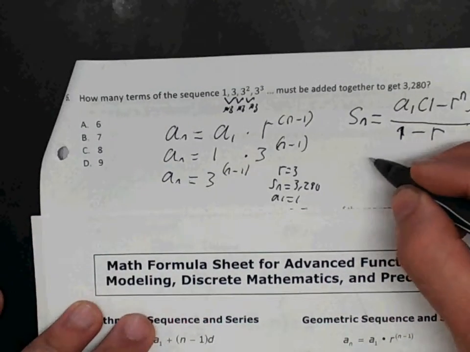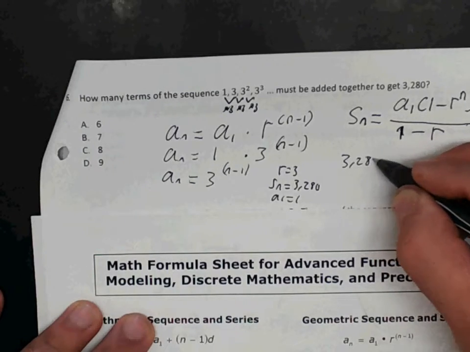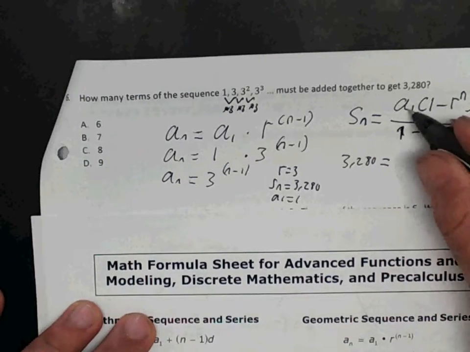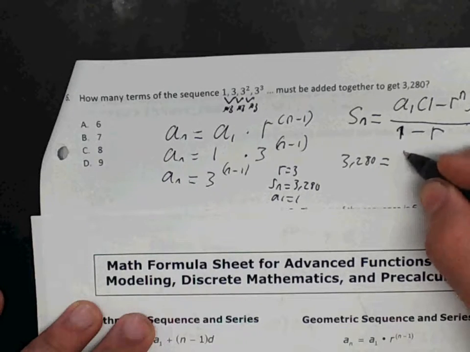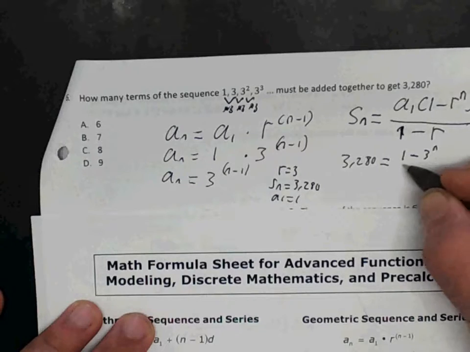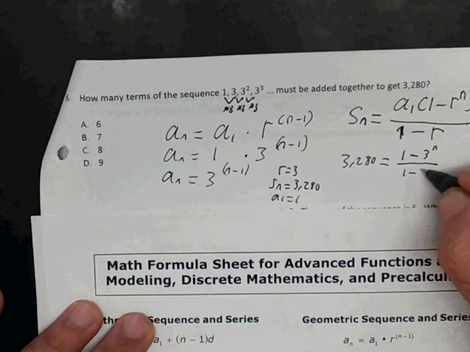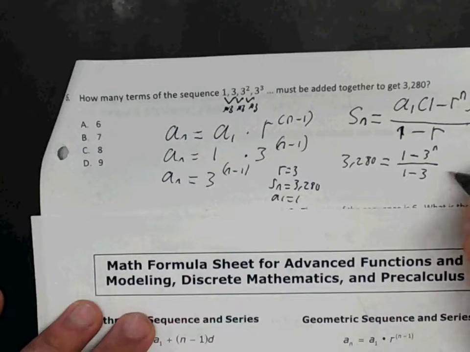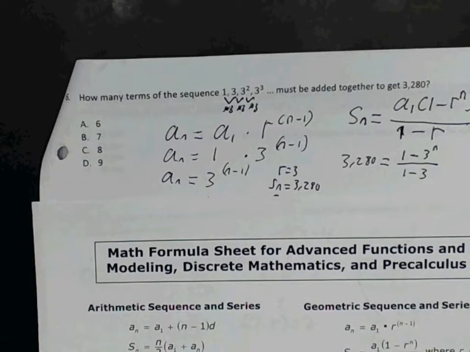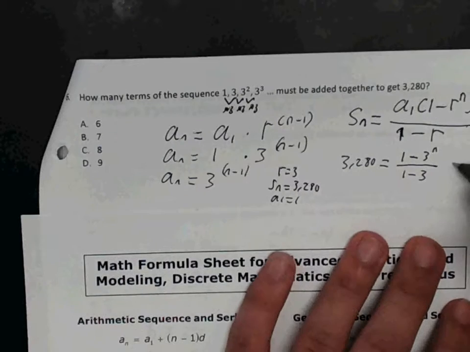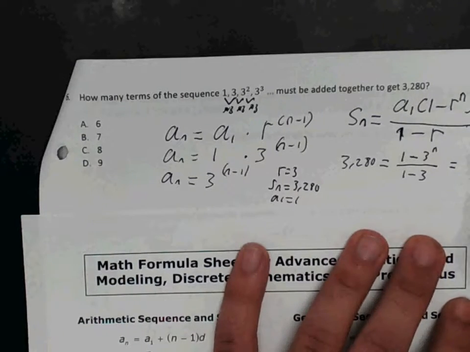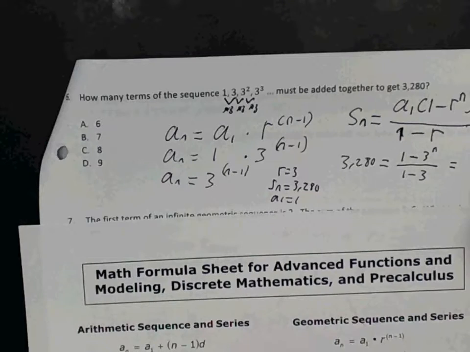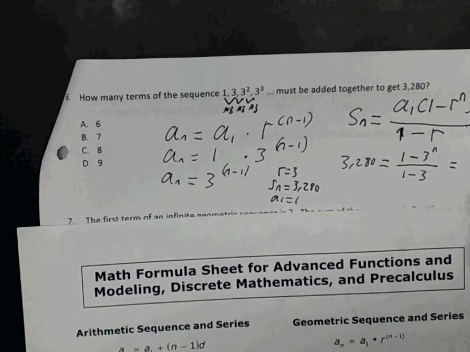So in this case, 3,280 is going to be equal to a1, which is 1, so just 1 minus 3 to the n over 1 minus 3. When you evaluate this, 3,280 is going to be equal to 1 minus 3 to the n over negative 2.